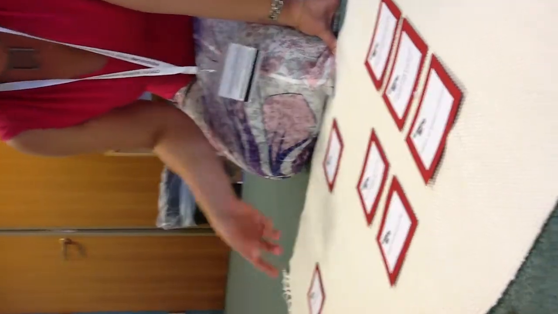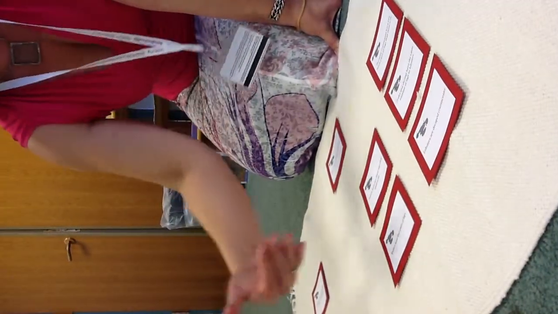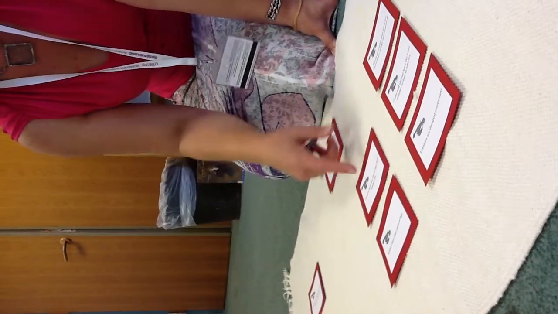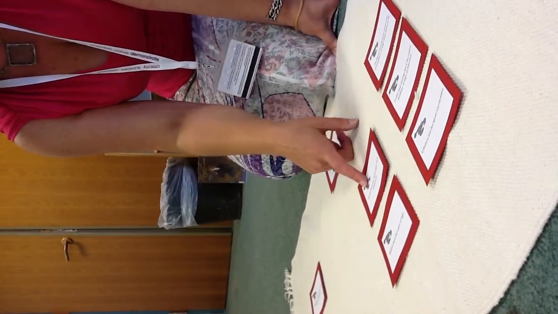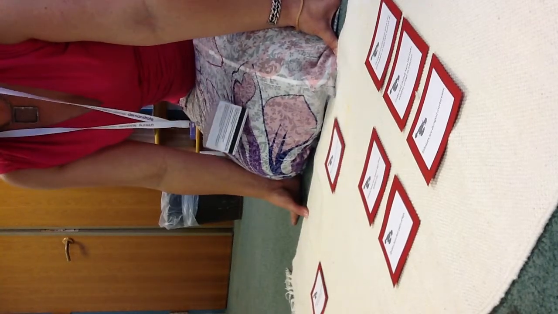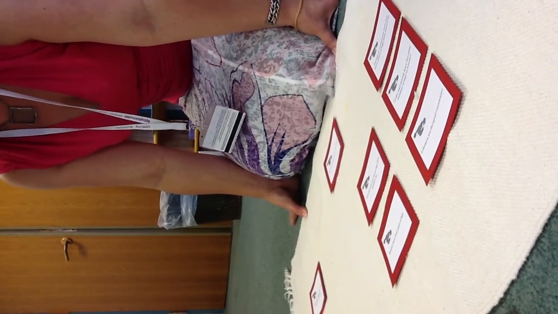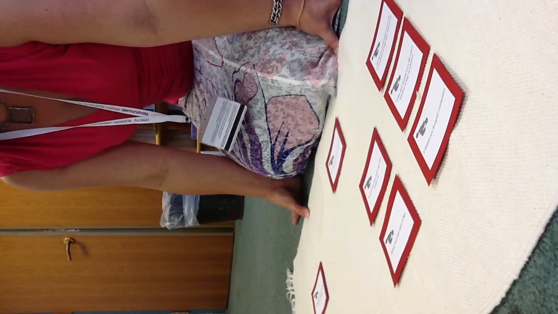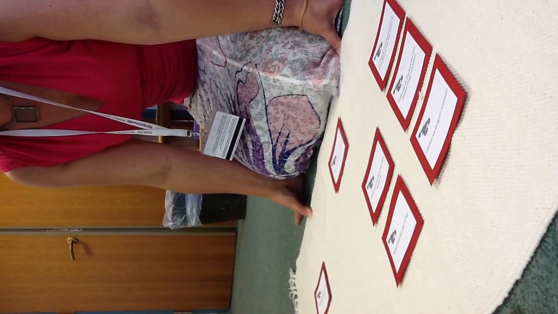This says insects have 2 fewer than a spider, so that would be 8 minus 2, which means that insects have 6 legs. And decapod crustaceans have 2 more pairs than insects, so that's 6 plus 2 more pairs, 10.